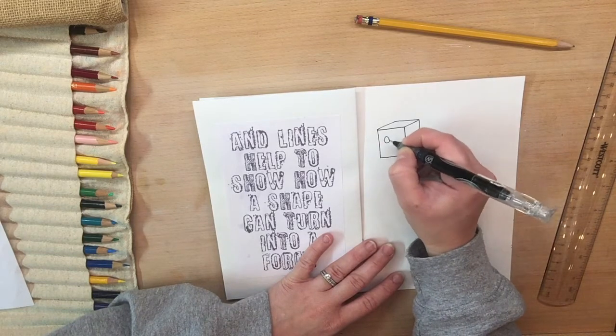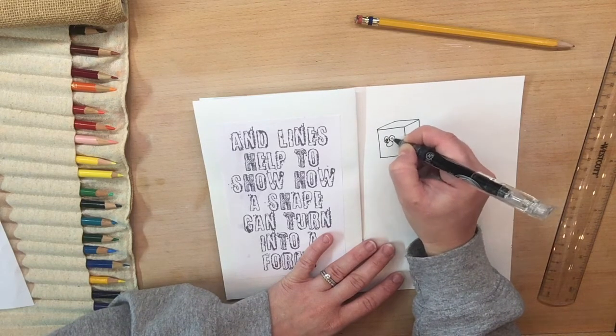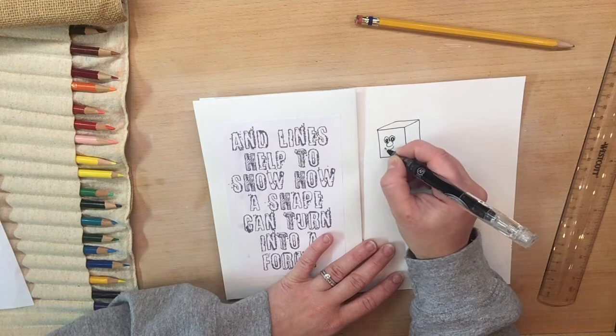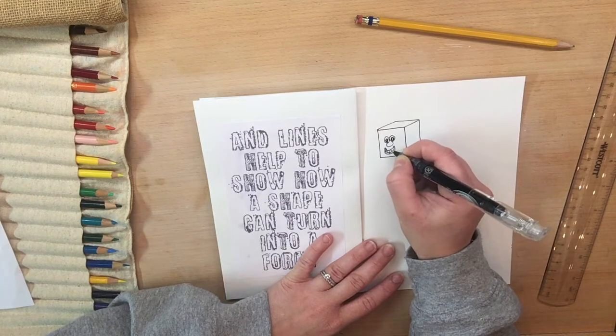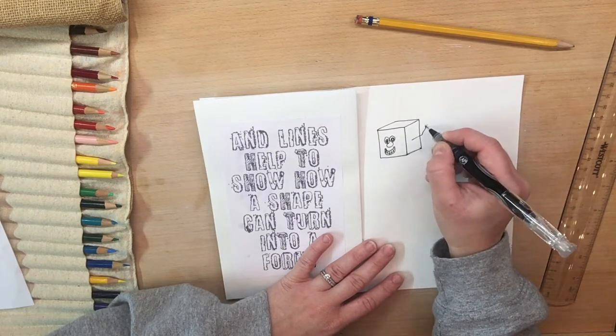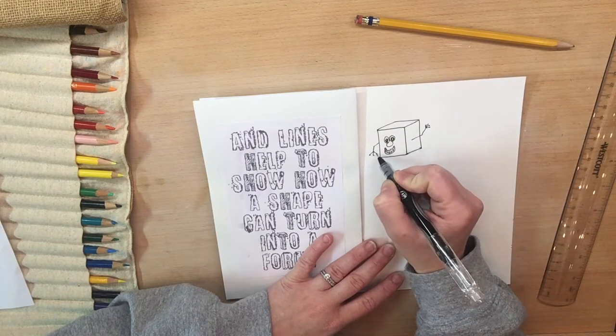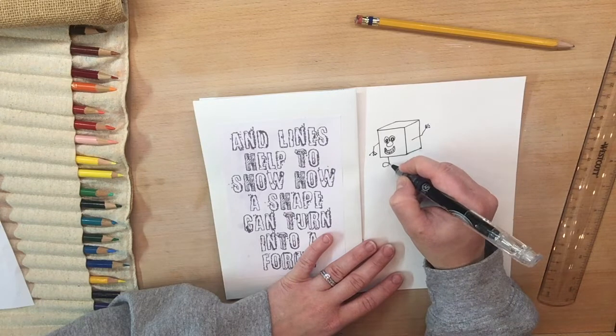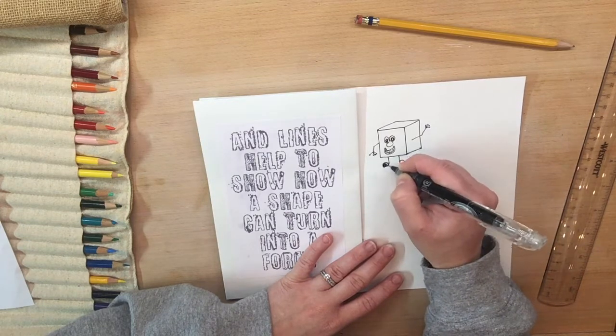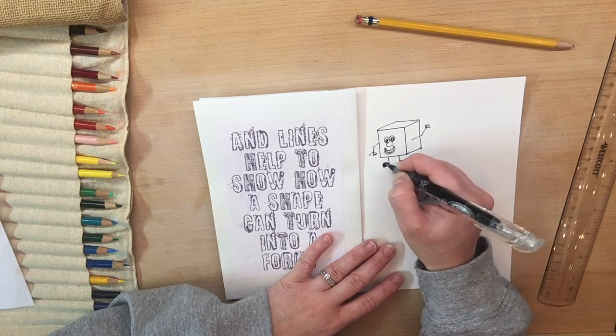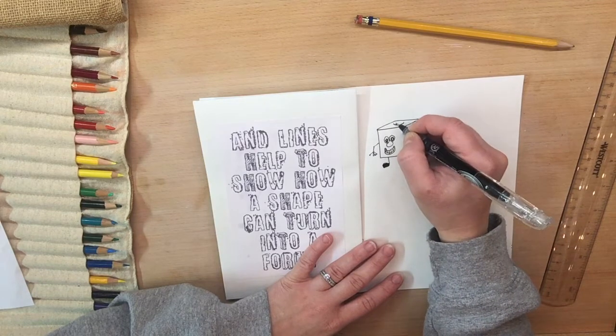So I'm going to decorate that cube with a little happy face like we did in our color video. And then I'm going to give him a little arm waving like we did in that color video. And some little feet. And a little hat to go on top. So cute.